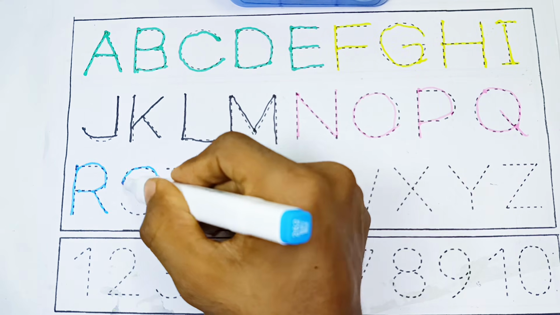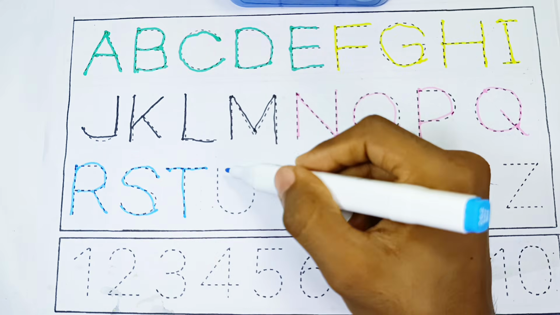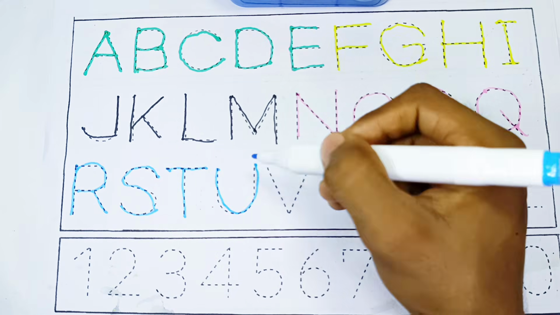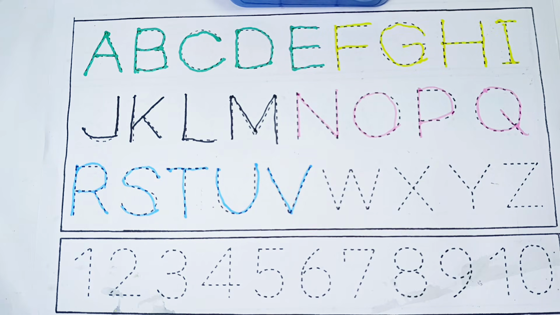R for rose. S for sun. T for teacher. U for umbrella. V for van. Kids, now you draw W.